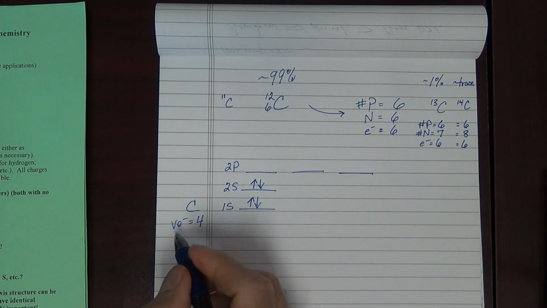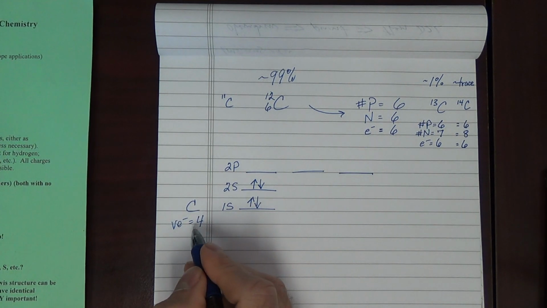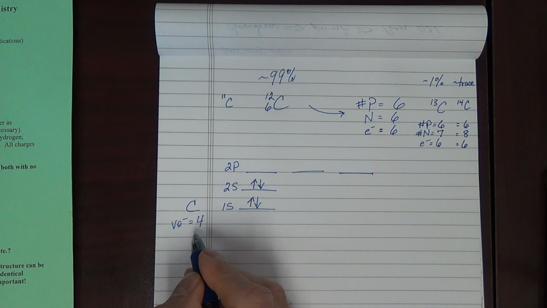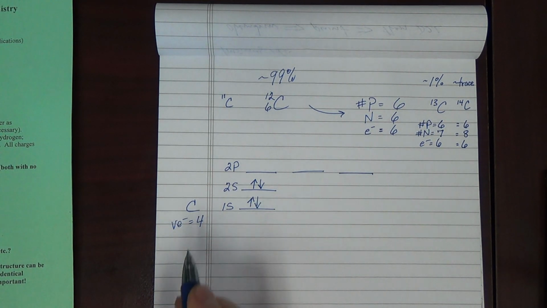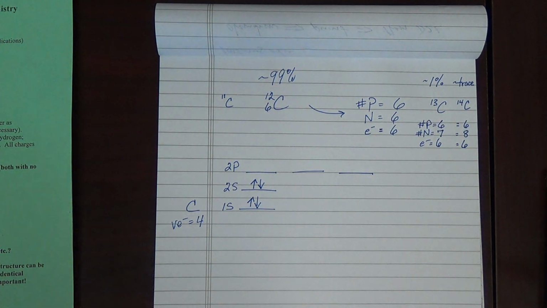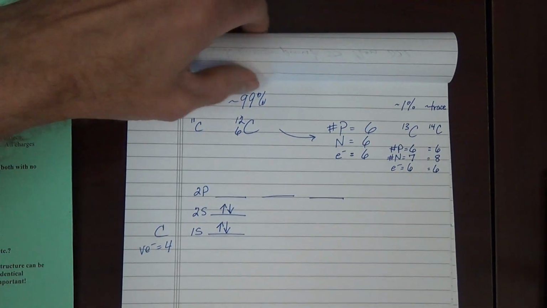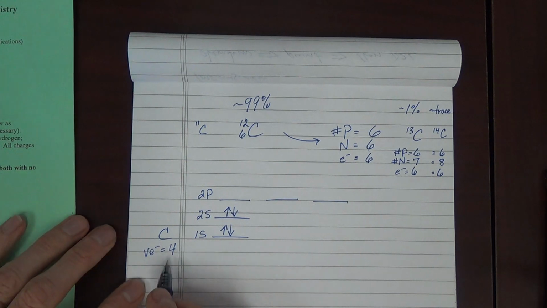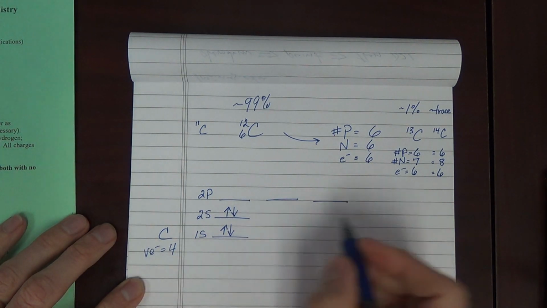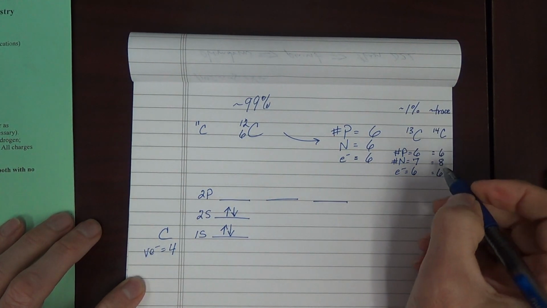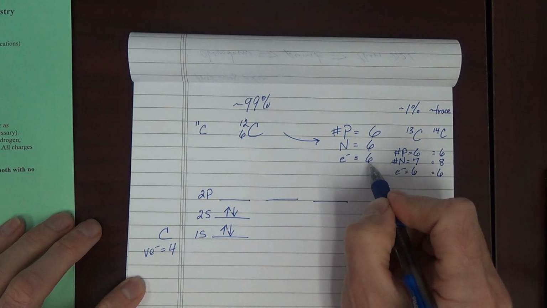But that's valence electrons. Valence electrons is 4. Total electrons though is 6, right? Group 4, that's valence electrons. We need total electrons, yeah? Total electrons, like we said up here several times, is 6.